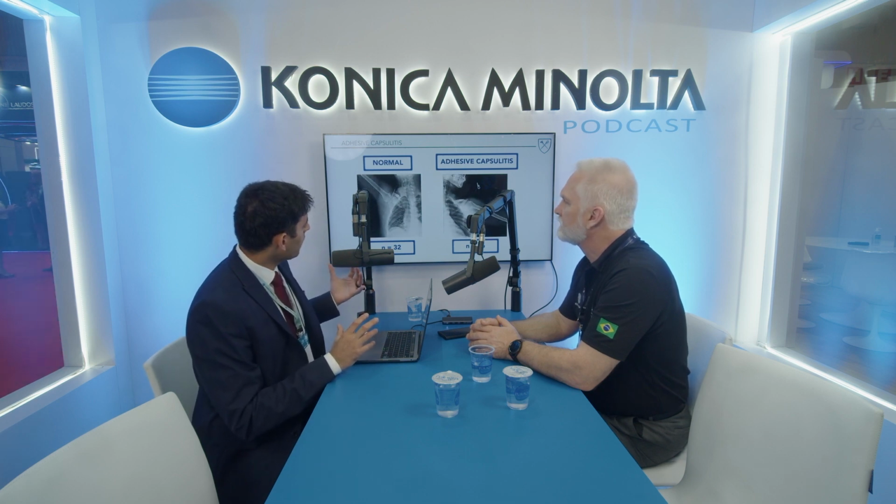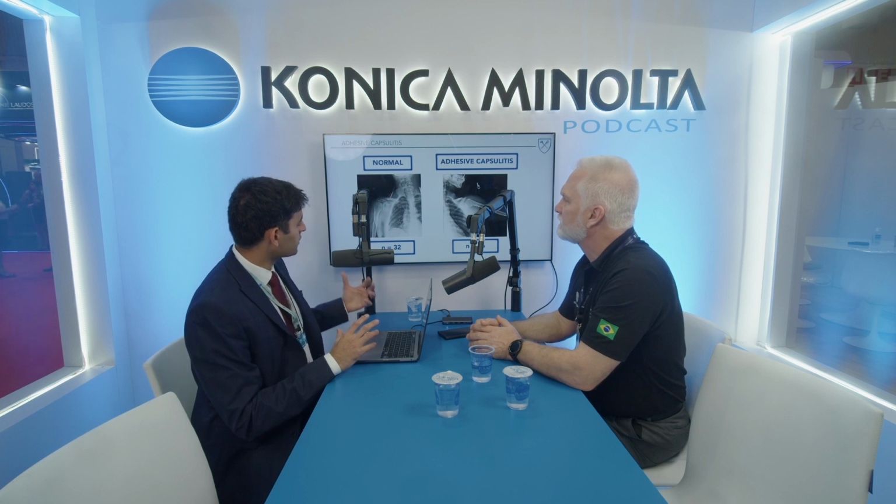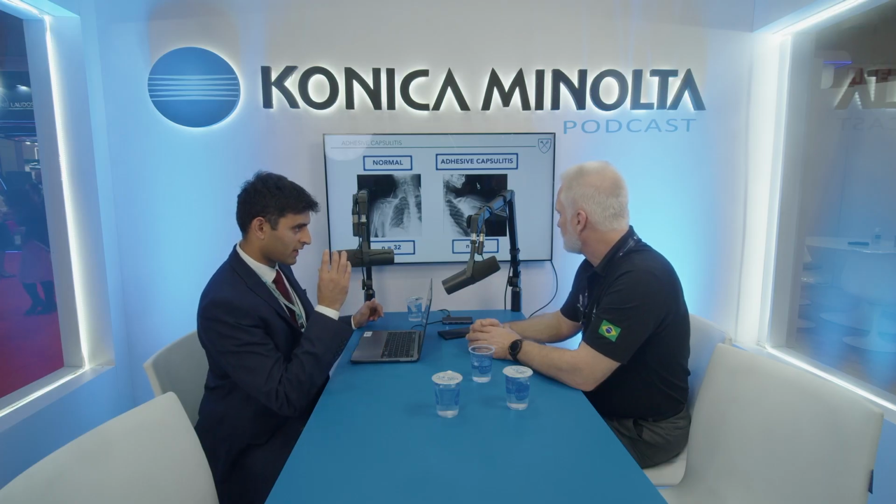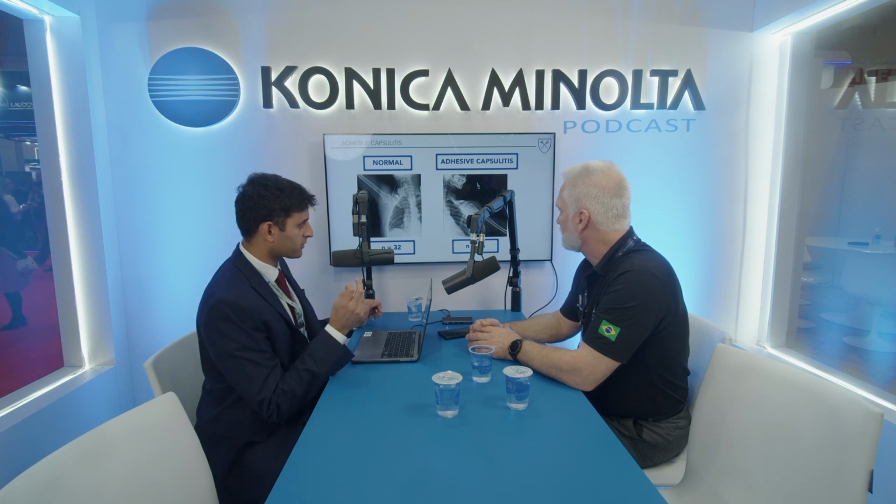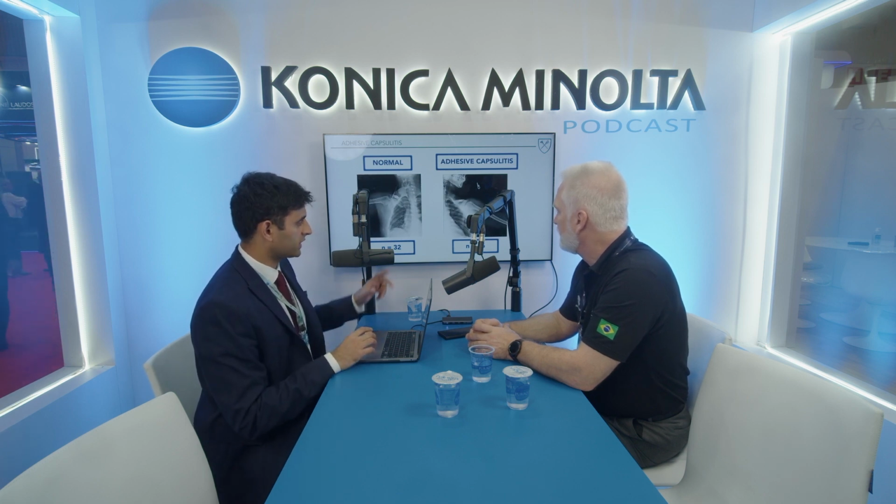So DDR is helping us to really understand adhesive capsulitis as well. As you can see in this normal DDR, the glenohumeral joint is moving nicely. The humerus is elevating within the glenohumeral joint. But in the adhesive capsulitis patient, it's almost as if the glenohumeral joint is fused and all the motion is coming from the scapulothoracic articulation.